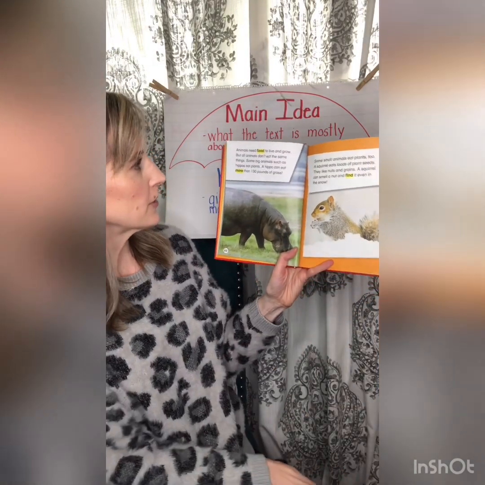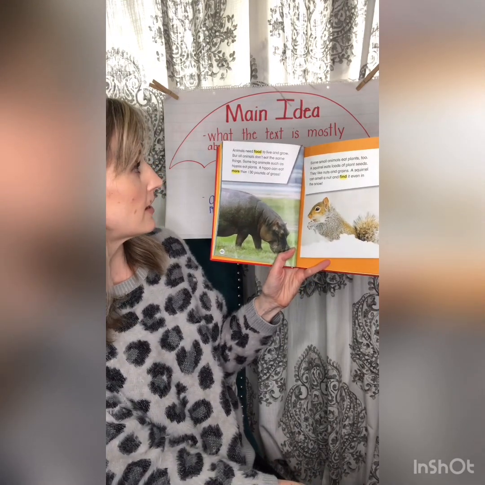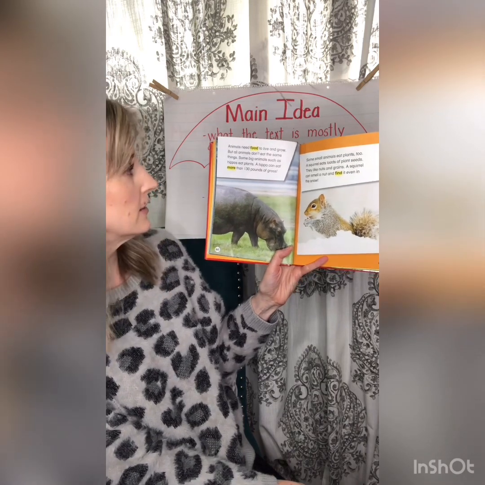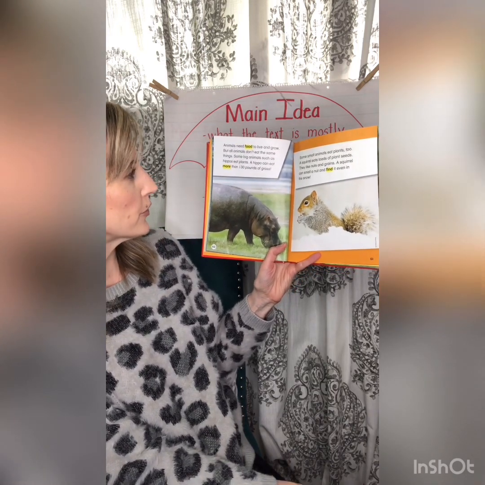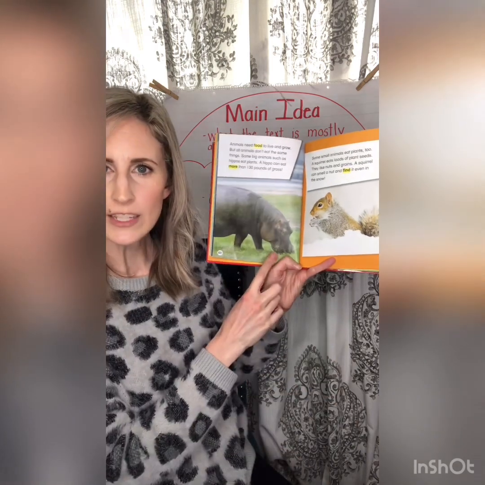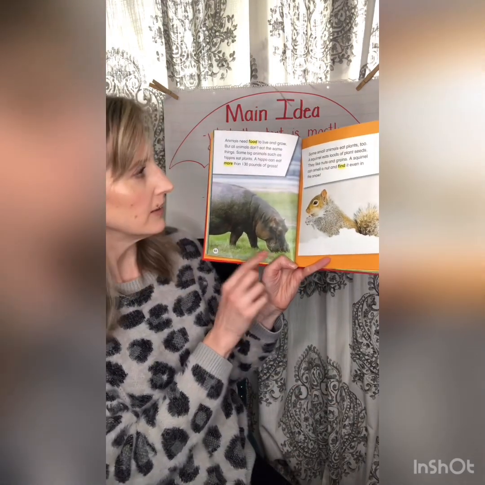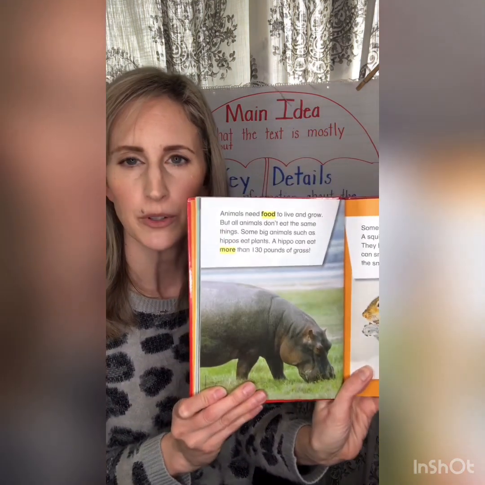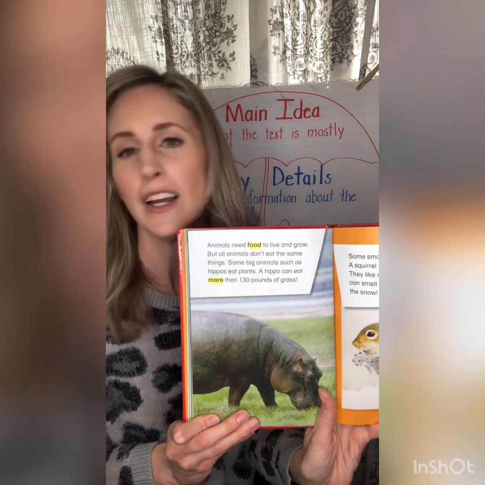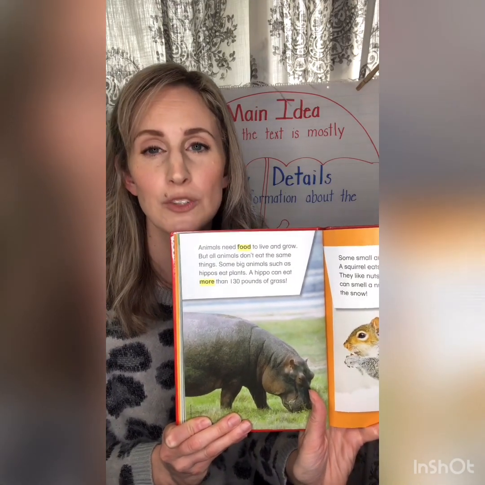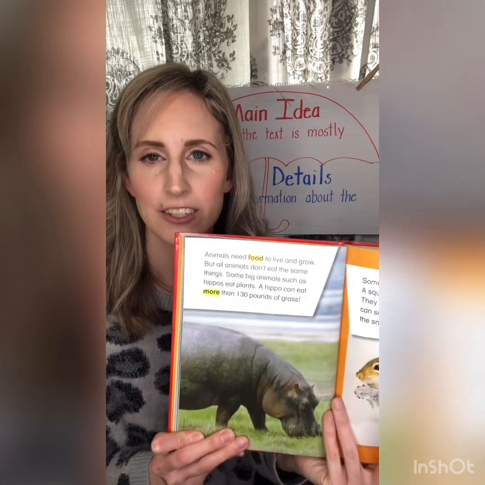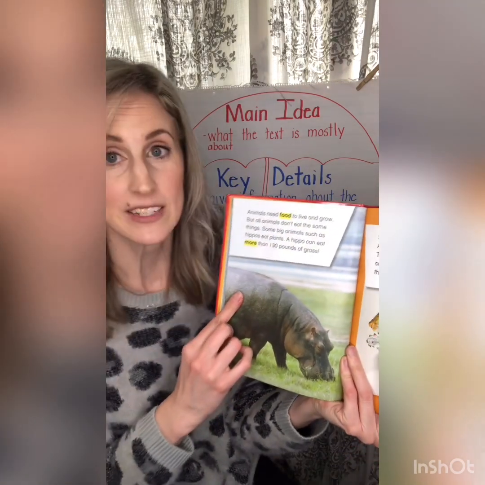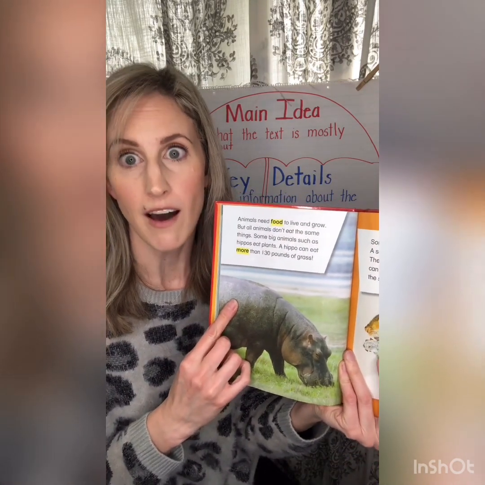Animals need food to live and grow, but all animals don't eat the same things. Some big animals, such as hippos, eat plants. A hippo can eat more than 130 pounds of grass. Oh, so that's why it's in the grass there eating its food. I want you, after each animal, to summarize what you just learned. Now that's a big word for first grade. Summarize just means saying it in your own words. So if I was summarizing what I just learned about a hippo, I would say, a hippo eats a lot of grass.